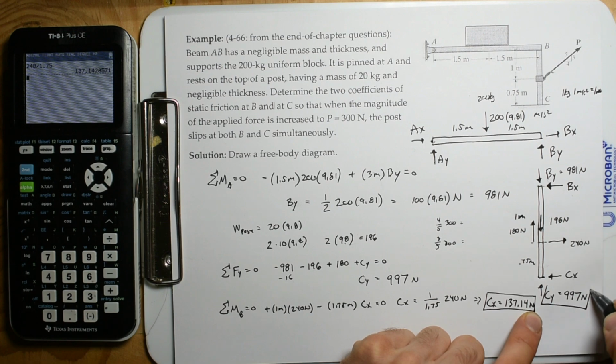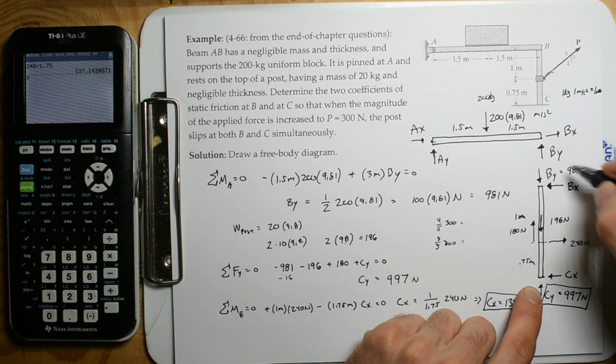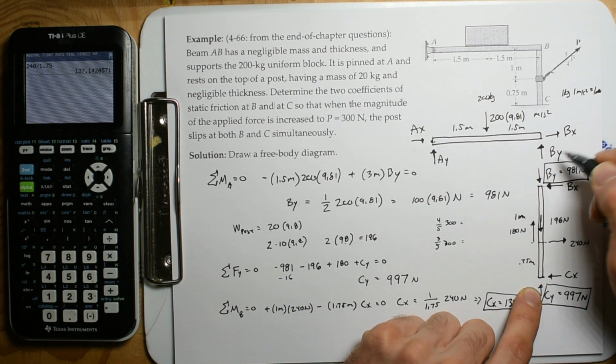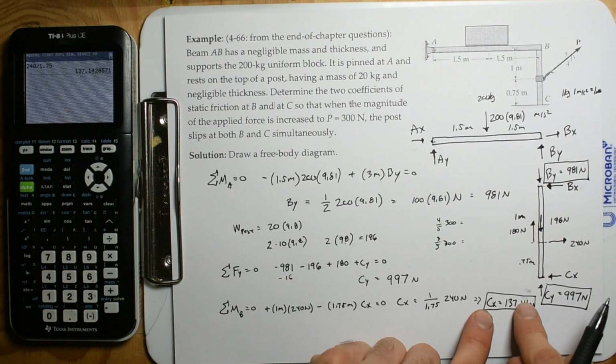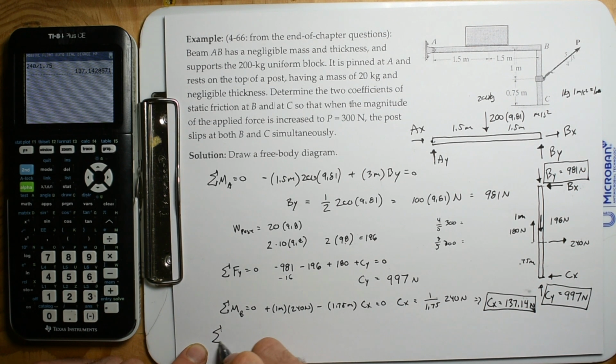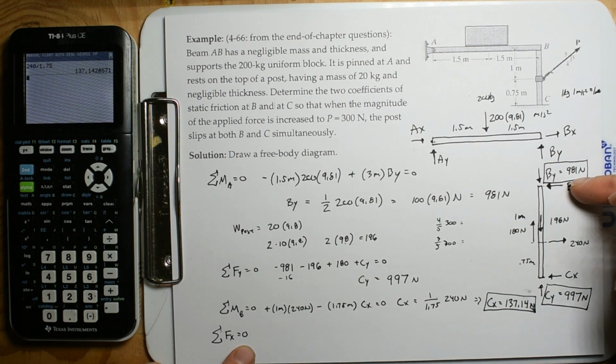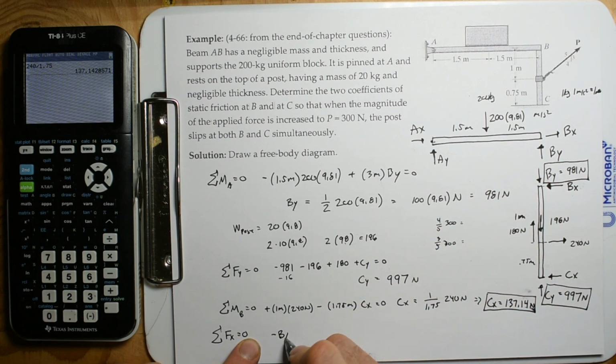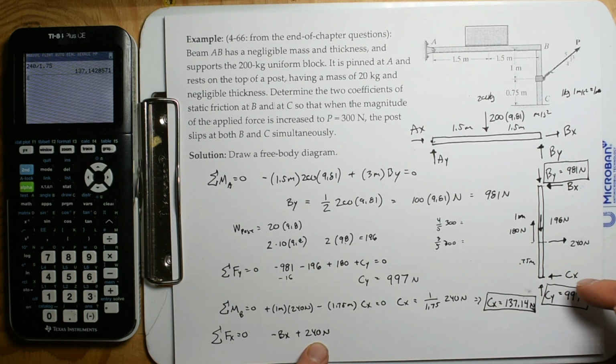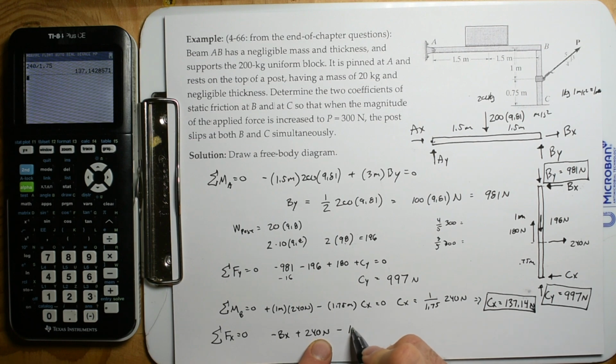The ones in question are the vertical forces, so we have BY and CY. And we have CX. Now we just need the sum of the forces in the X direction to be 0. So we have negative BX plus 240 newtons minus 137.14.